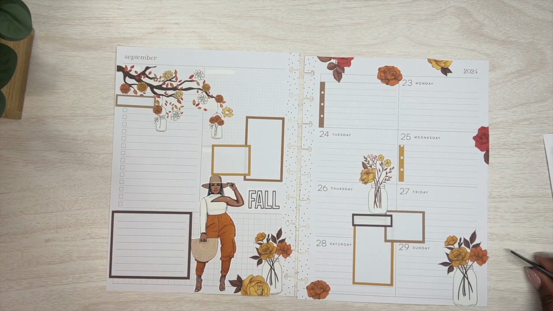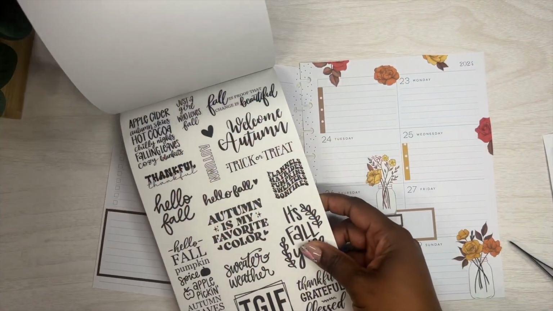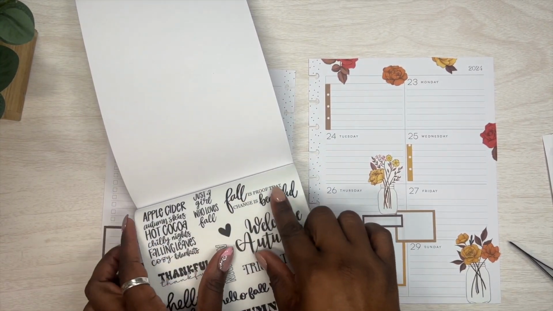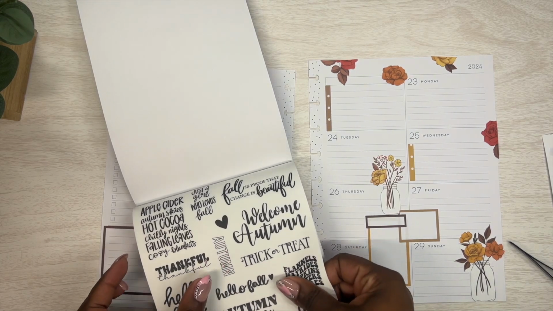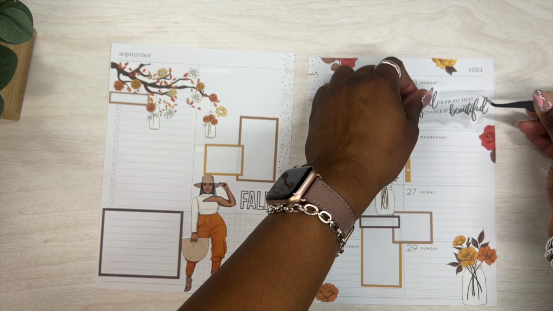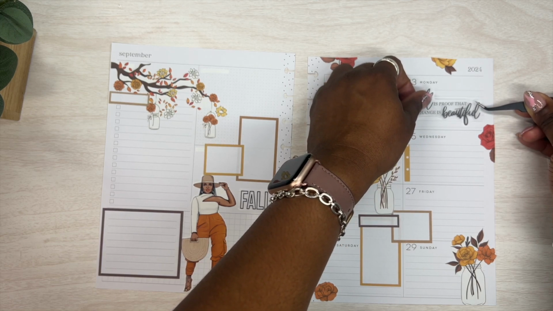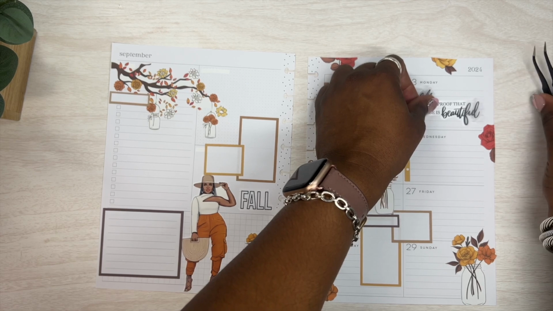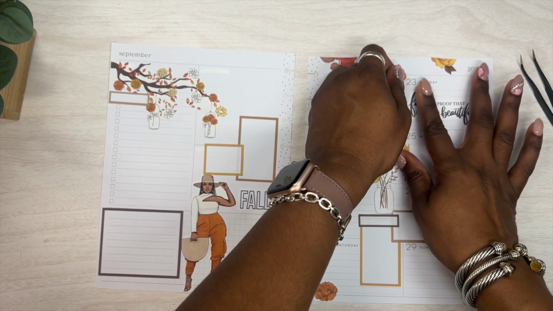And I definitely wanna go for something fall, so we can just do these fall words here. And then I can add a quote on that side as well. But I'm gonna go with autumn is my favorite color. Actually, fall is proof that change is beautiful. And for this quote, we're gonna just stick this right here. I'm okay with it just taking up Monday because I do have that checklist on the other side. Okay.